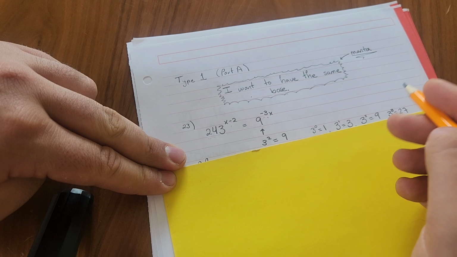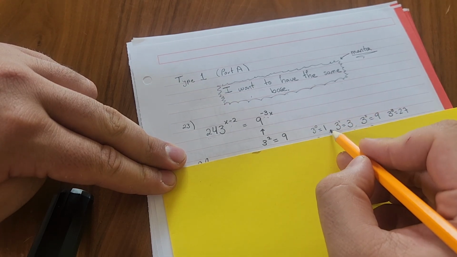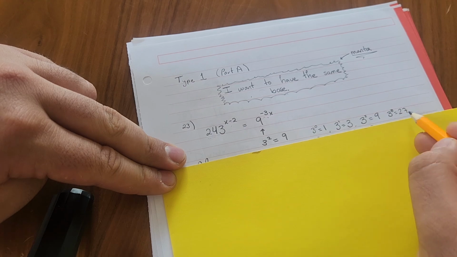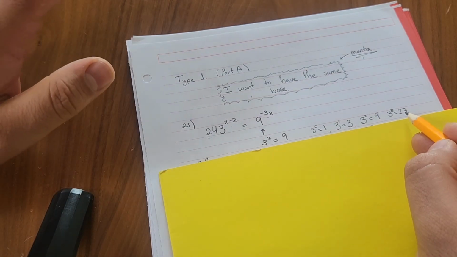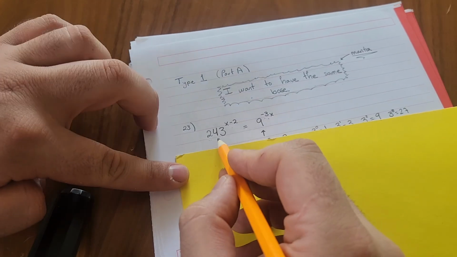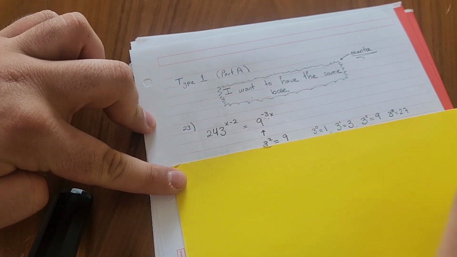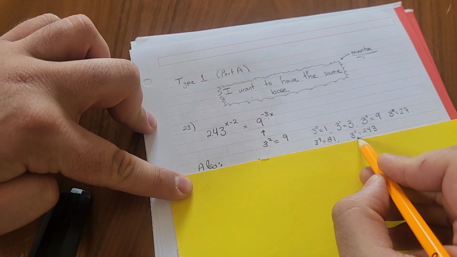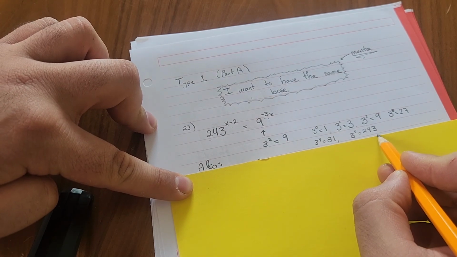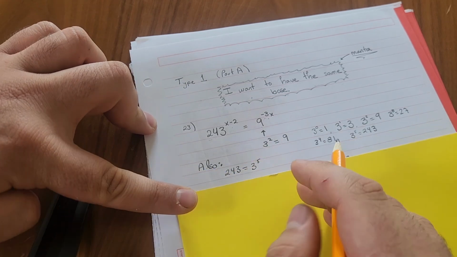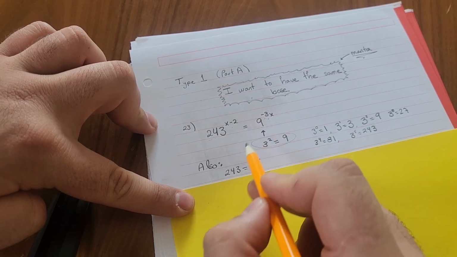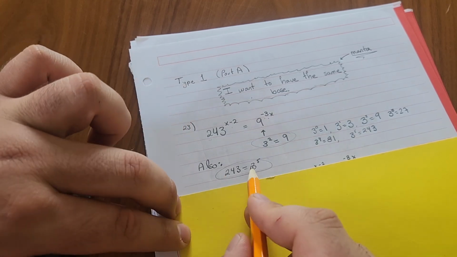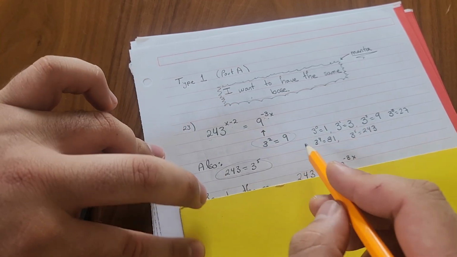If you write the powers of 3, so 3 to the power of 0 is 1, 3 to the power of 1 is 3, 3 to the power of 2 is 9, 3 to the power of 3 is 27. And I have a feeling that 243 would be in this list. If I just persevere for a couple more numbers, 3 to the power of 5 is 243.